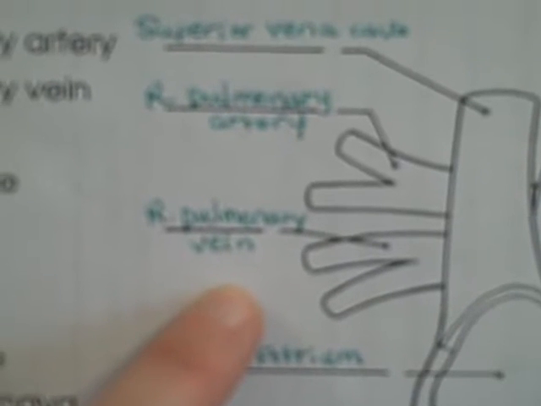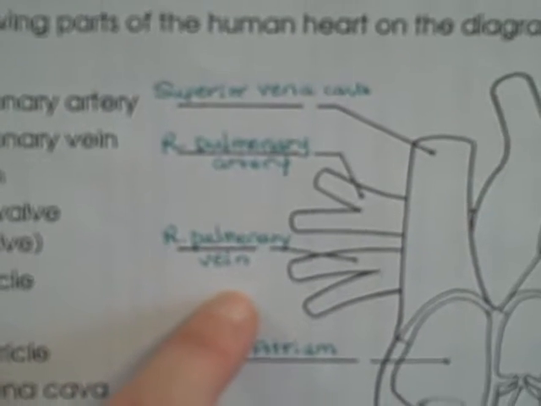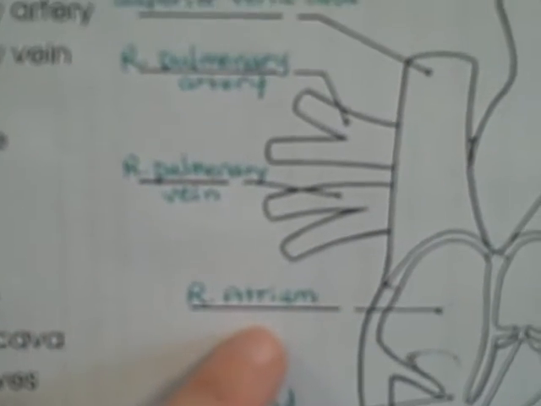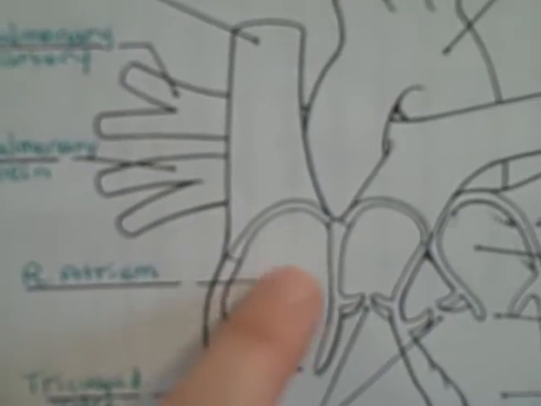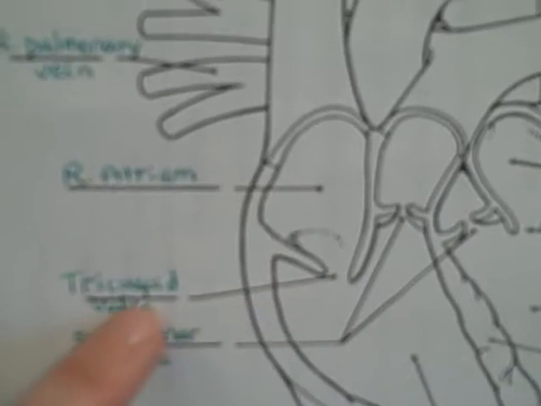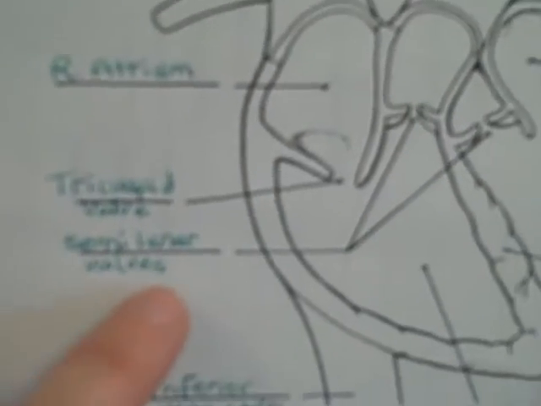But you should have the superior vena cava. I don't know if you can see that very well. The next one is the right pulmonary artery. It's pointing to these right here. The next one down is the right pulmonary vein. This doesn't look very clear on my video, so I'm hoping you can see it. Right here is the right atrium. It's pointing to this chamber. Okay, and then it talks about the tricuspid valve. We'll talk about those later.